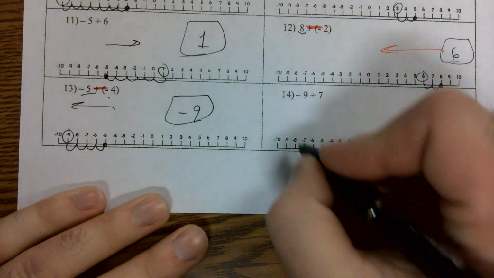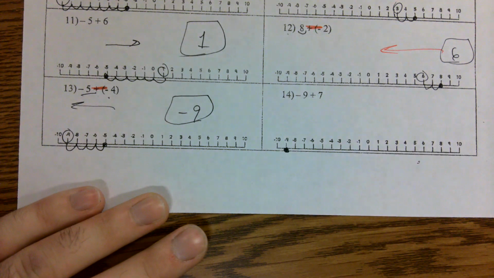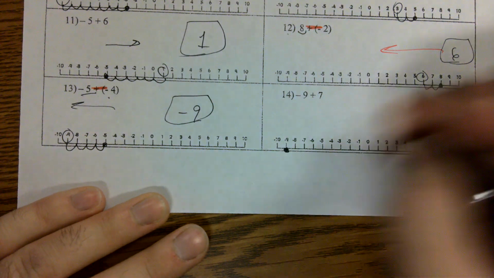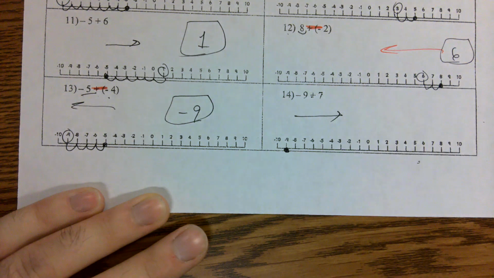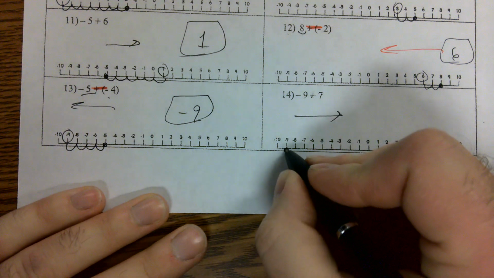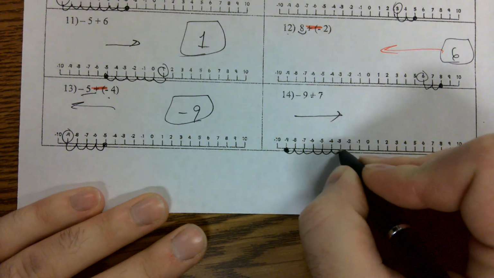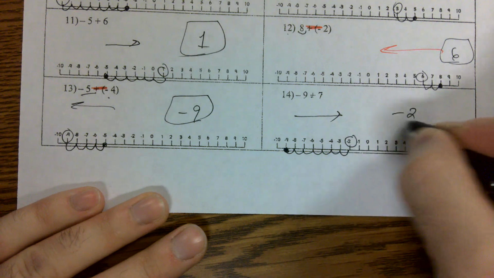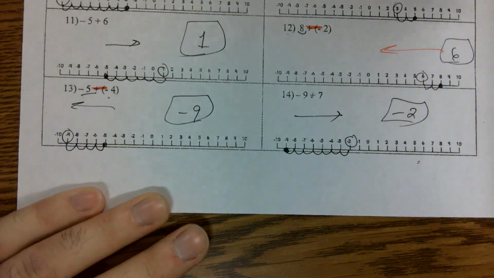And finally, I'm starting at -9, right there. I'm adding, which means I'm going to the right, 7 spaces. 1, 2, 3, 4, 5, 6, 7. Landing at -2, and there's my answer.